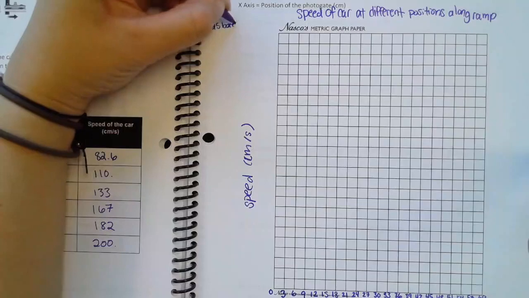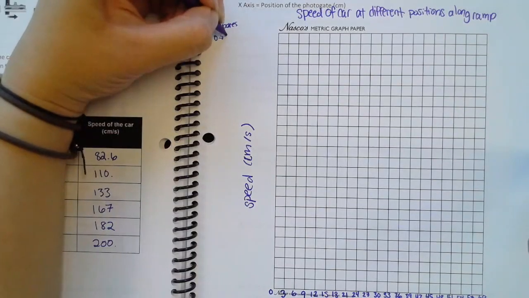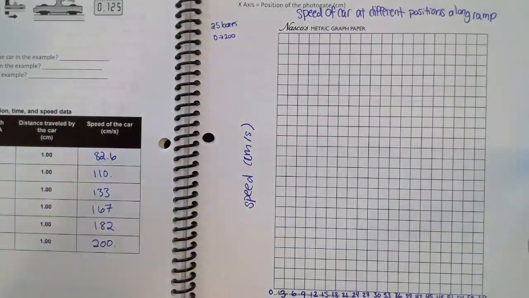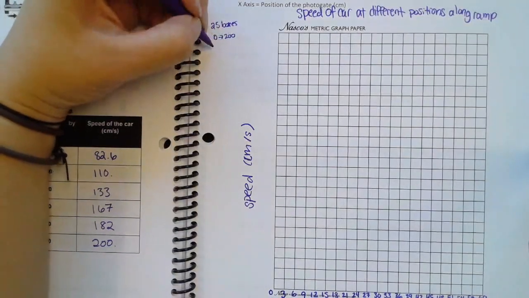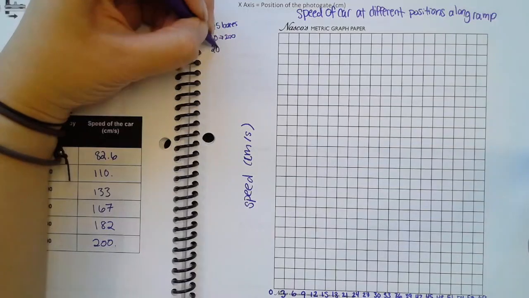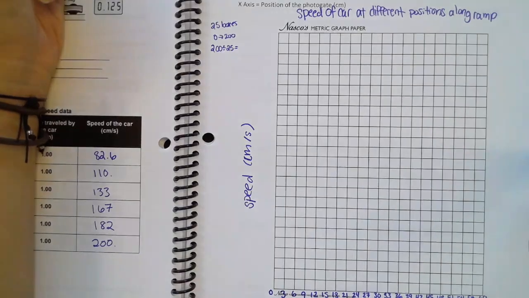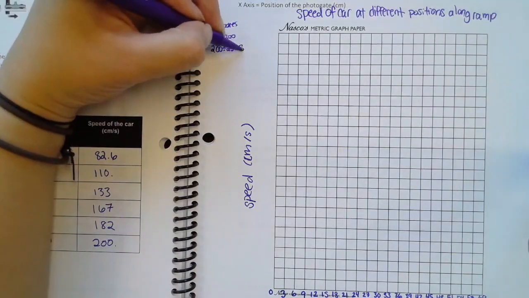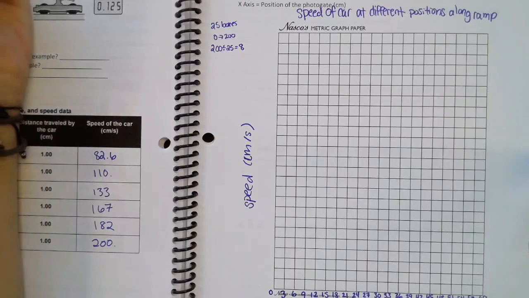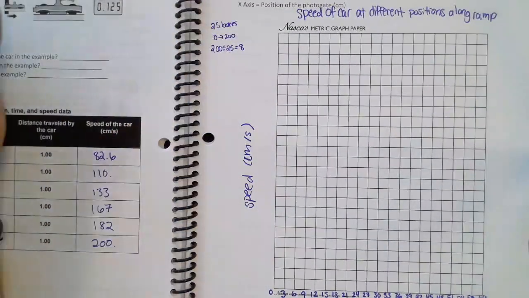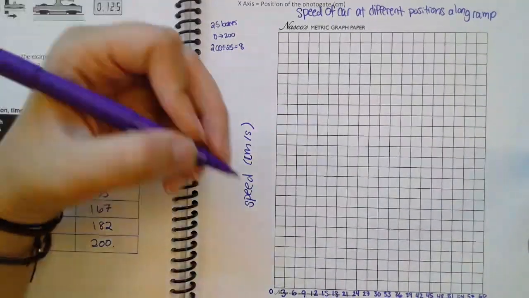And we need to go from 0 to 200, since that is our top speed. So, to figure out how much each box is worth, we take 200 and divide it by 25. When we divide those, we should get 8. So each box should be 8 as we move up along this y-axis. Let's take a moment to fill that in.